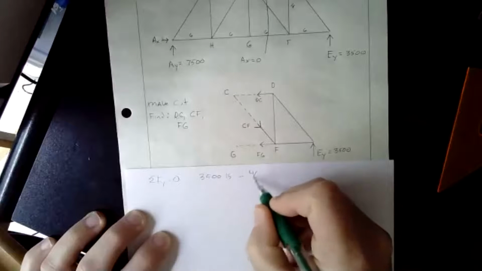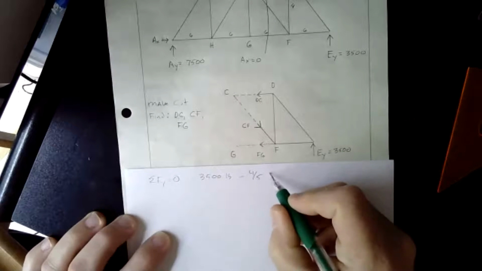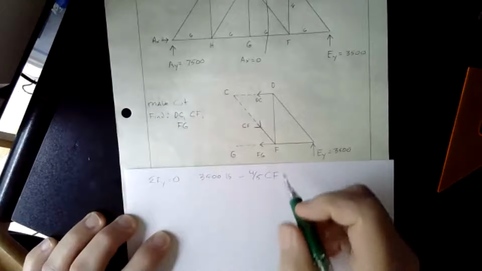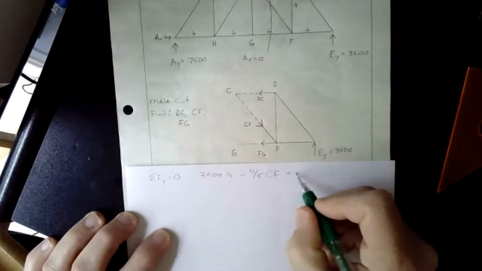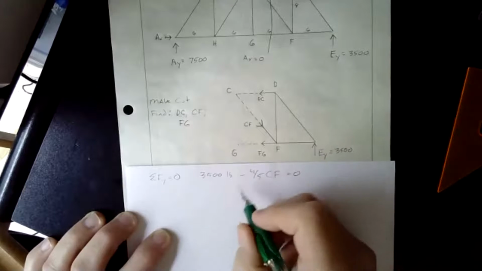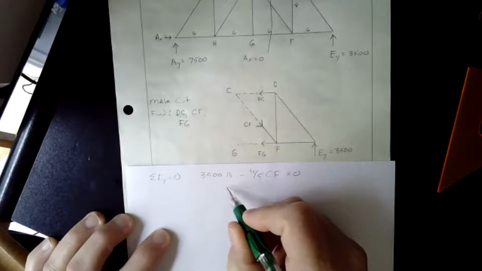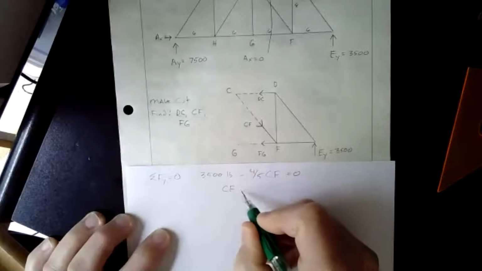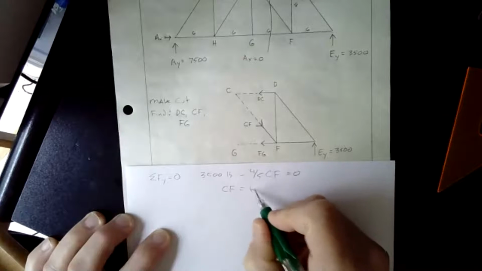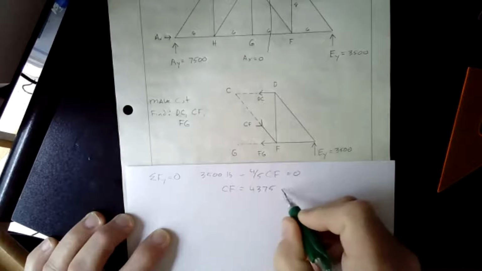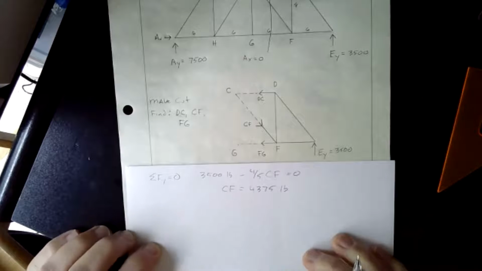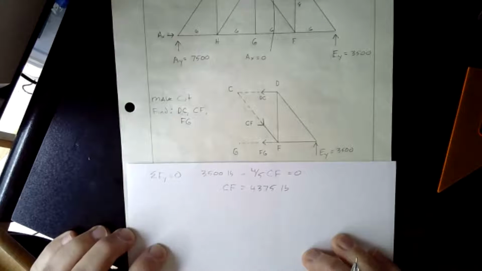So minus 4/5 of CF. And then that gives me 0. So if I solve, I get CF or FC, whatever we call it, 4,375 pounds. Okay. So that's pretty straightforward.